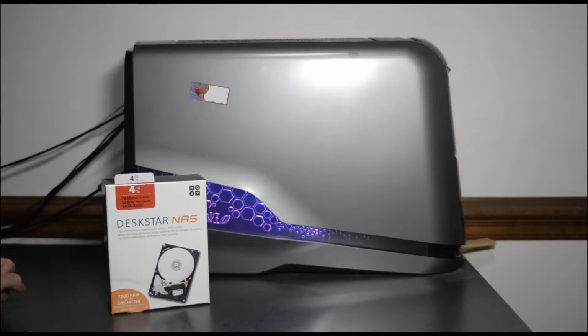It is several years old. When I first got it, I had Windows 7 on it. Since then, I've installed Windows 10 on it. Now, this computer has 4 internal drive bays, and it actually has 4 hard drives in it already. And I'm going to show you how I move the hard drives around in order to install this one.